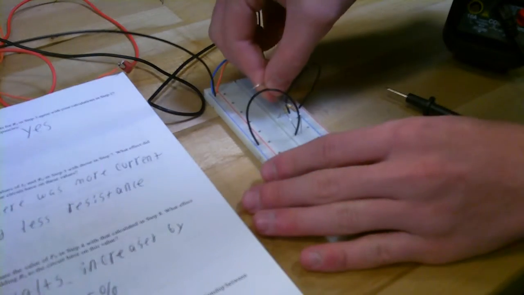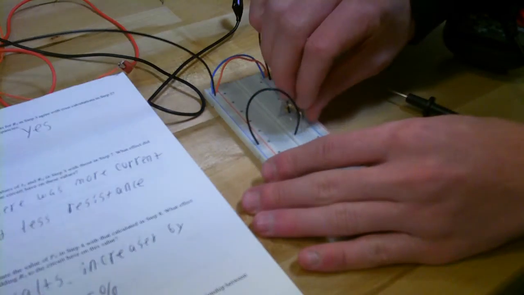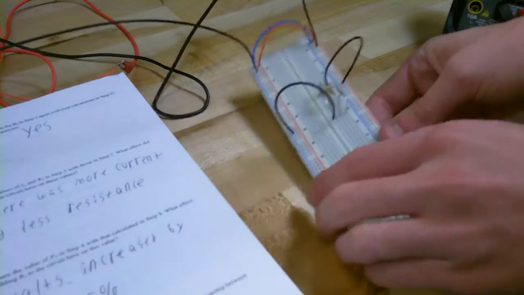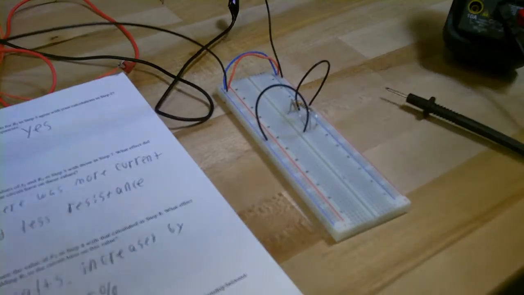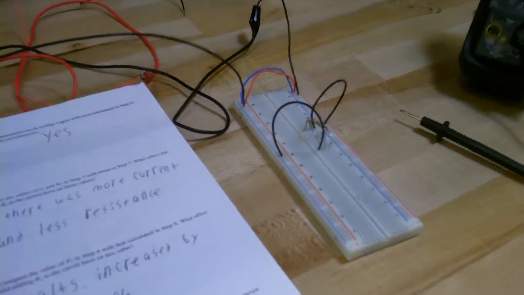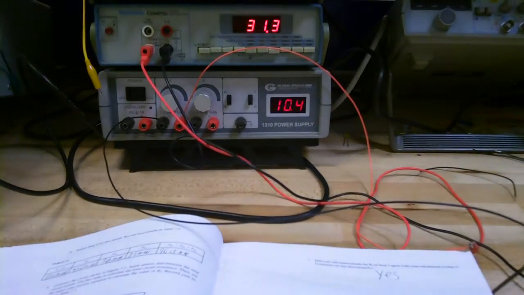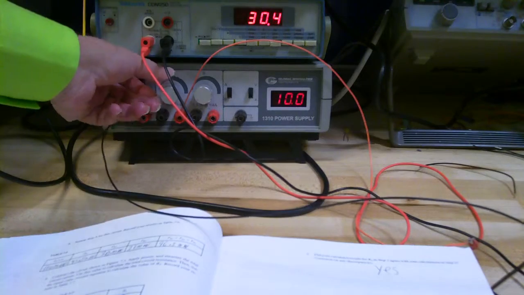They're 1K plus or minus 10%. So now we have 3 resistors in parallel, 1K each. We're going to have to change our amp meter so that it doesn't go out of spec. And we're going to decrease the voltage just a little bit.